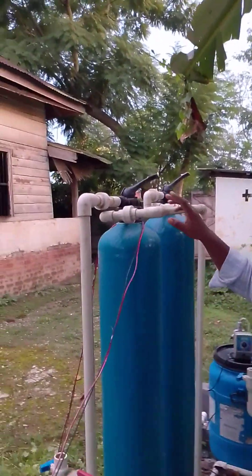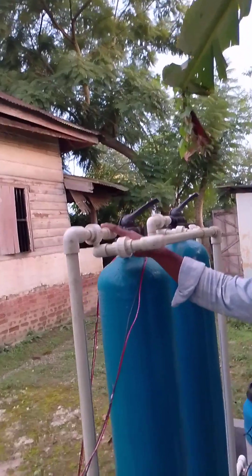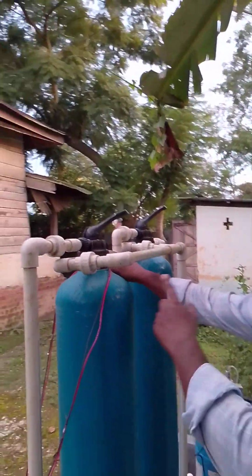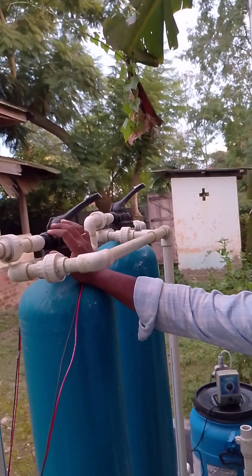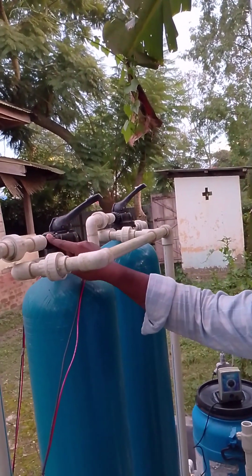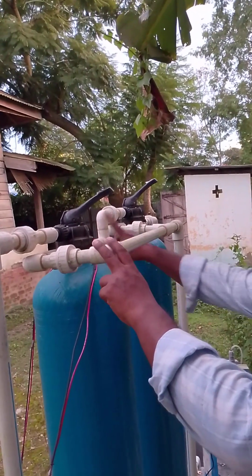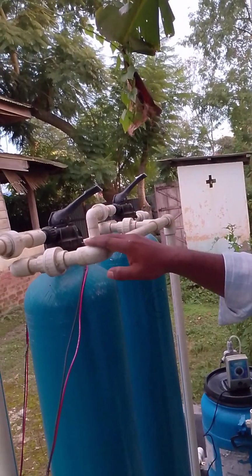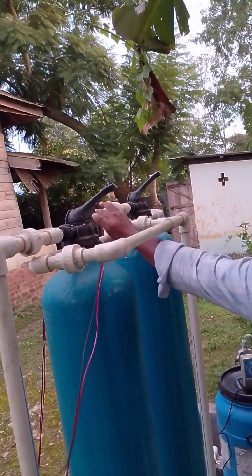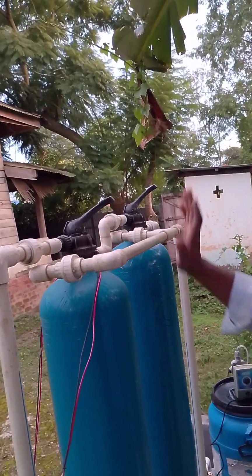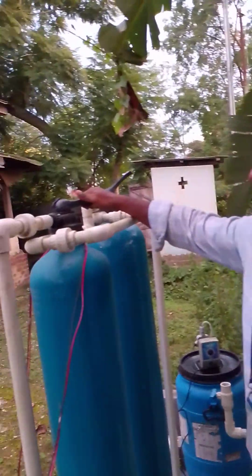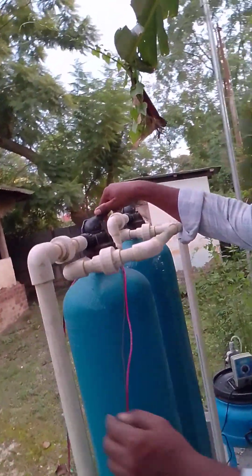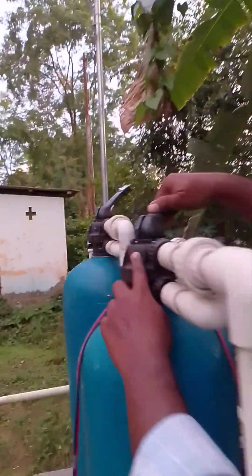So in the filter there are 2 things. You can see 1 input, 2 outputs. So here our water will go to the filter by the help of this input, and it will go out by this outlet. Okay, this one is for washing output, this one for filter output. So whenever we are filtering, we have to hold this knob in the filter position. You can see it is written there, filter.